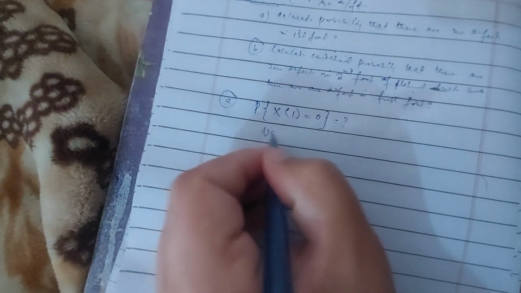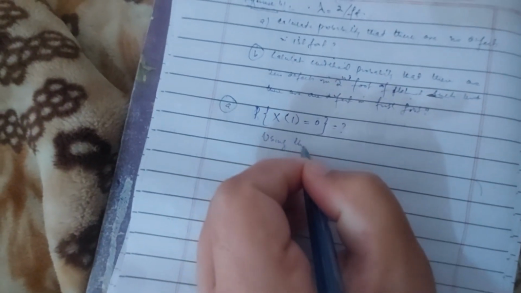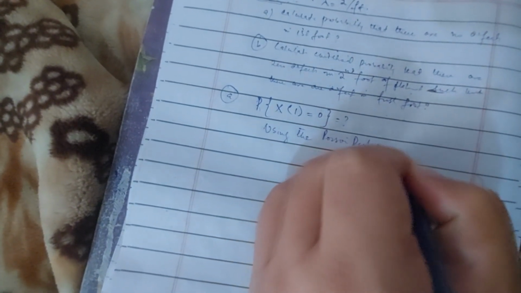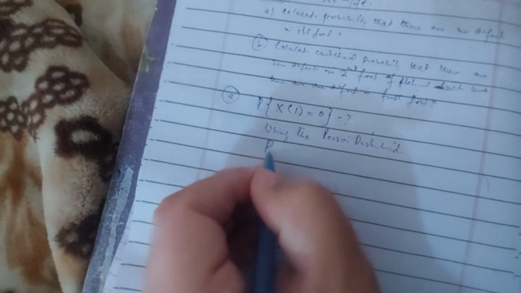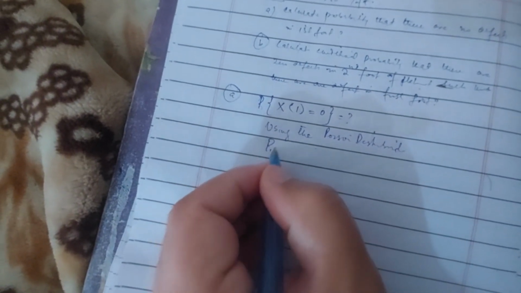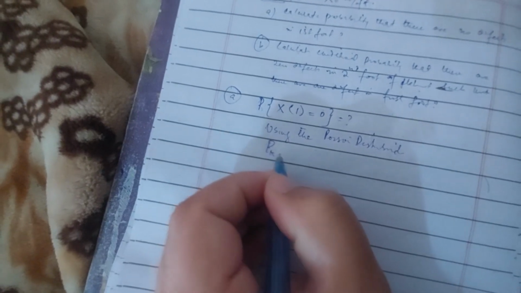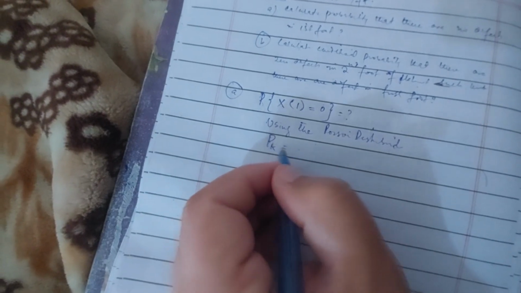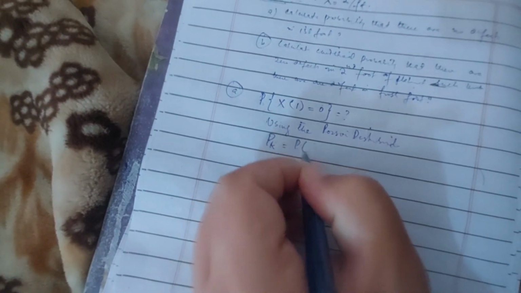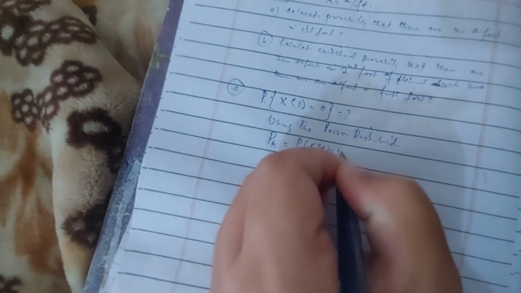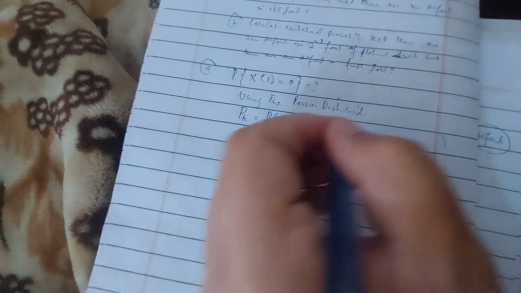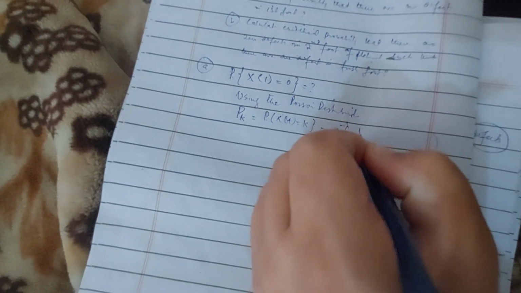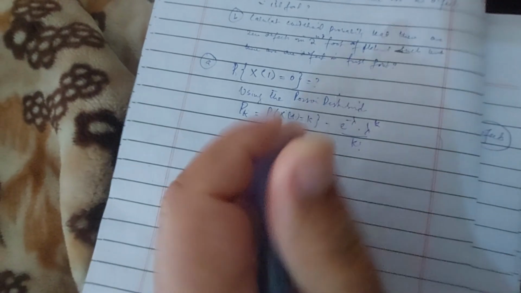Using the Poisson distribution, P of k, which means the probability that X of t is equal to k, is equal to e raised to power minus lambda, lambda raised to power k, divided by k factorial.